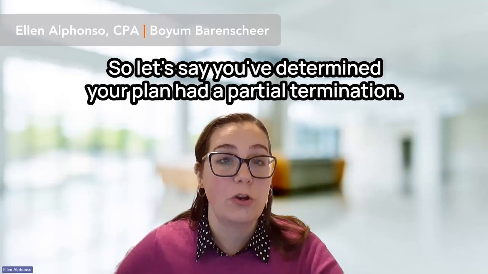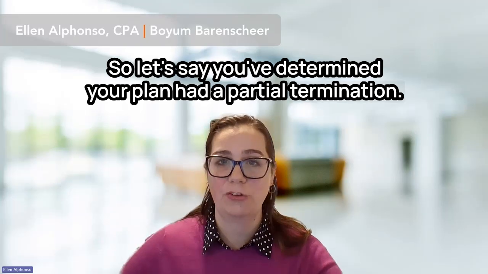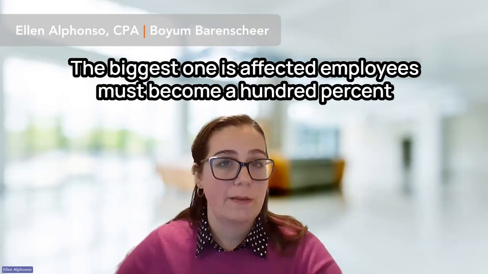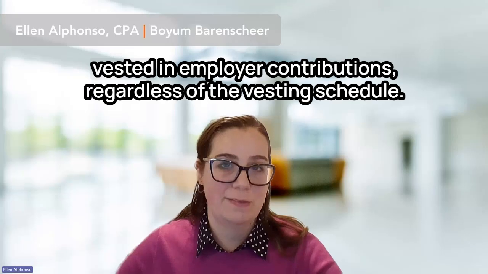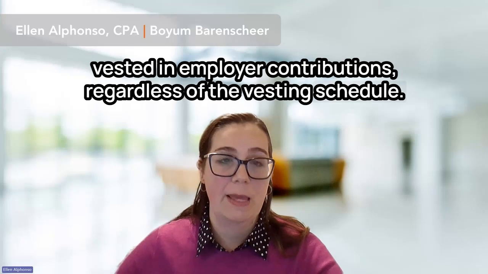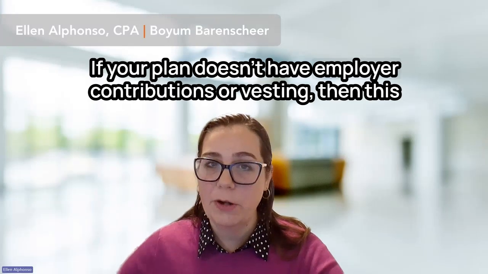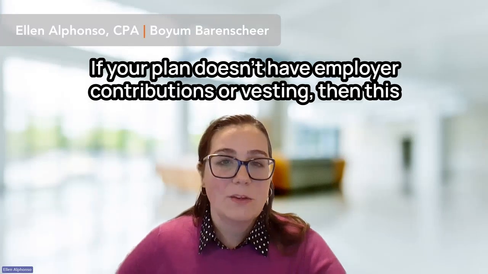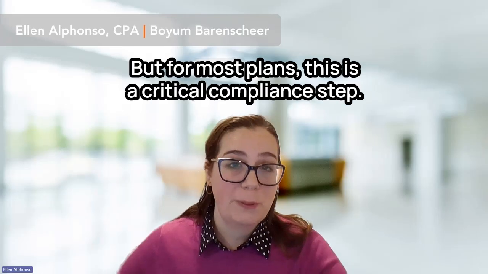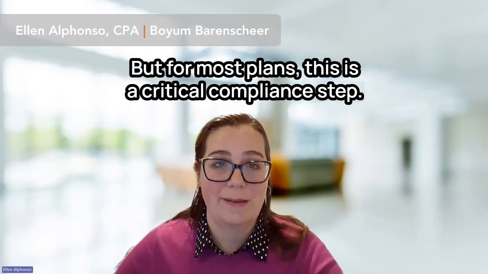So let's say you've determined your plan had a partial termination. What's the impact? The biggest one: affected employees must become 100% vested in employer contributions regardless of the vesting schedule. If your plan doesn't have employer contributions or vesting, then this rule won't really affect operations, but for most plans, this is a critical compliance step.